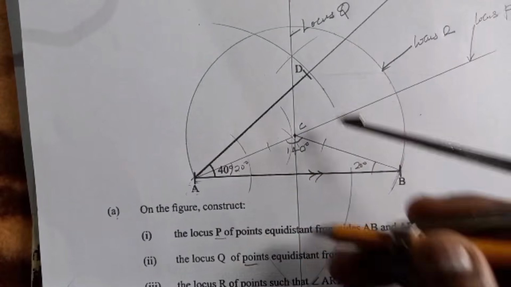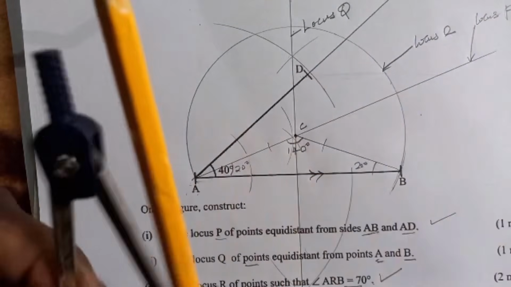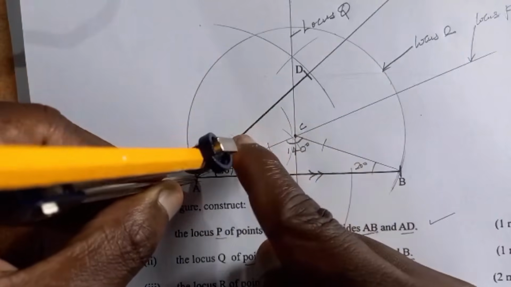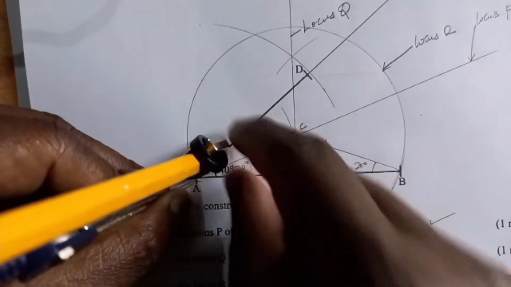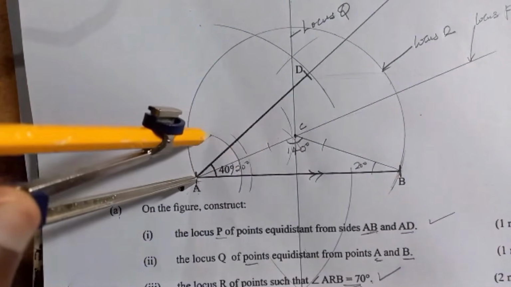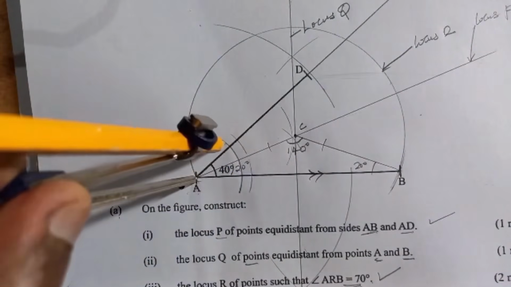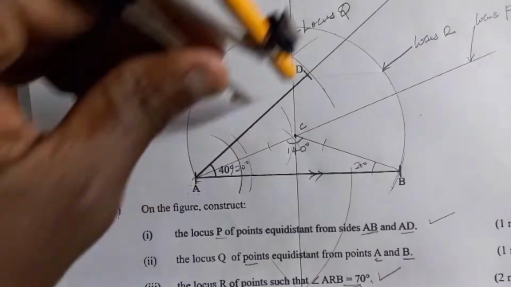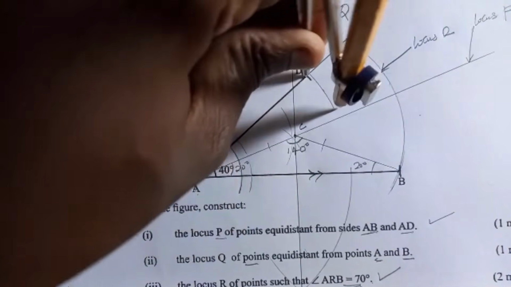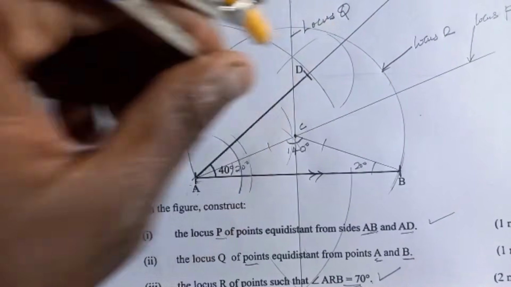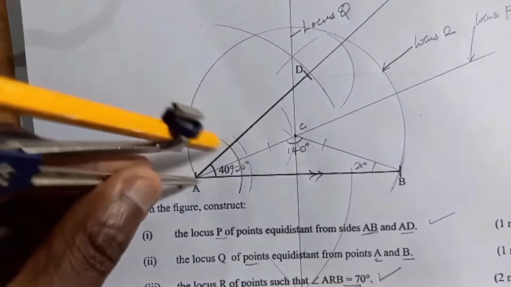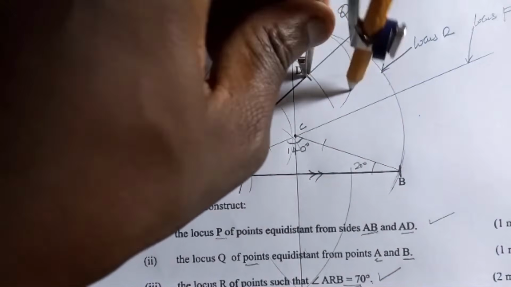So I will stand at A and simply draw an arc like that. Standing at D, I will draw the same arc with the same radius without changing it. Just check what I'm doing. Standing at A, mark an arc there, then at D you're copying that angle.